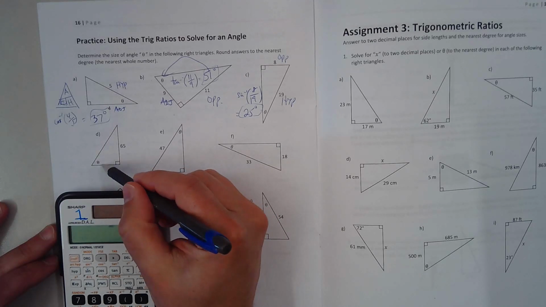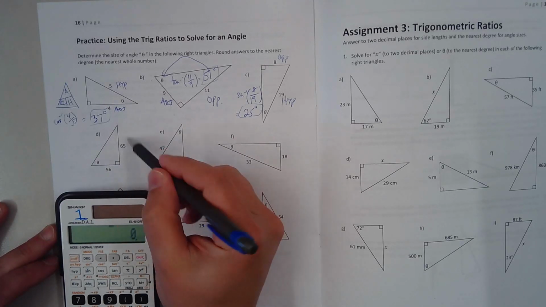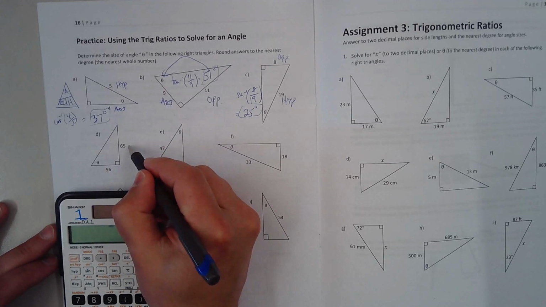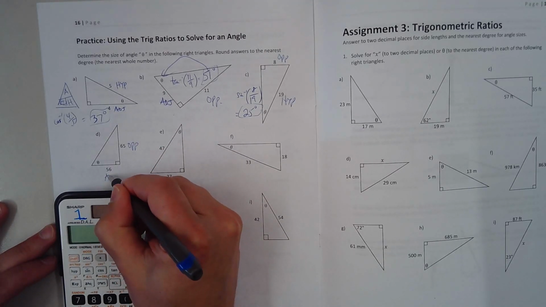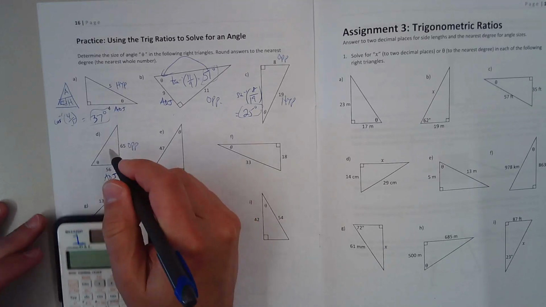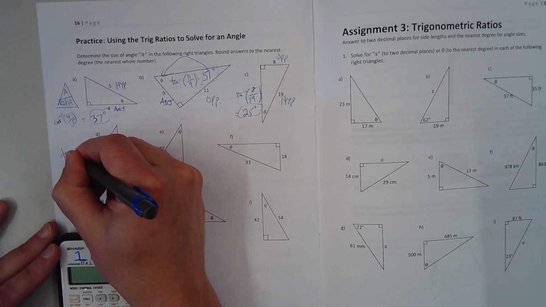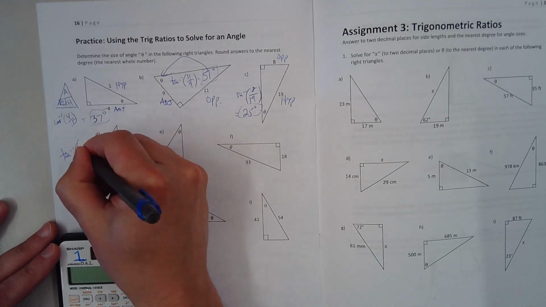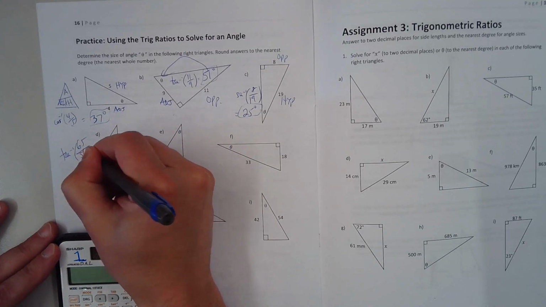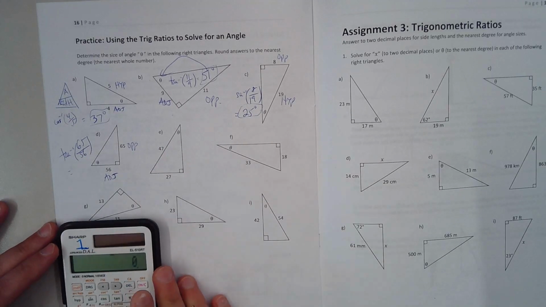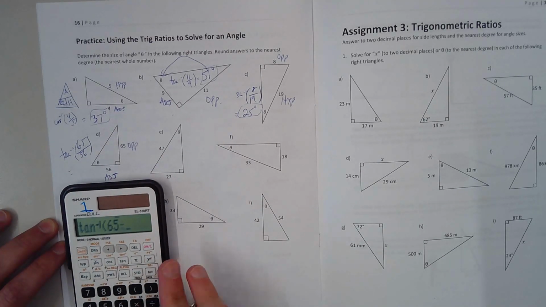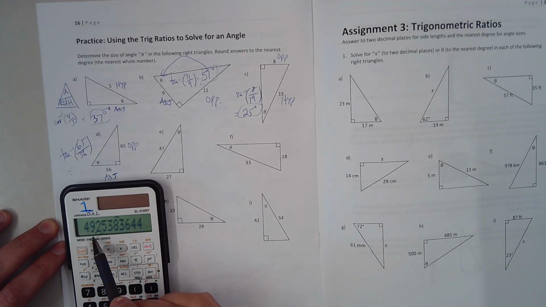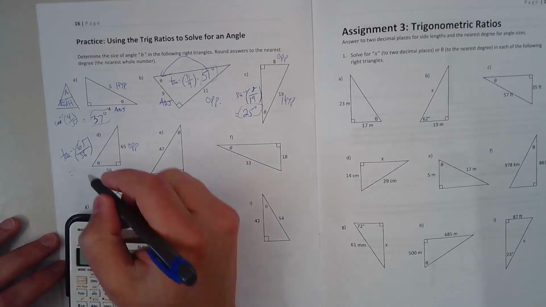Okay. This one here, if this is my angle, what's the 65? What's that side called? Opposite. And the 56 is the adjacent. O and A is tangent. So I do the inverse tangent of 65 over 56. Yeah. 49 it looks like. Yeah, 49.